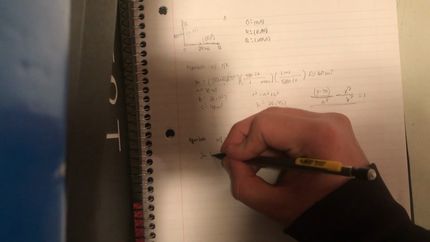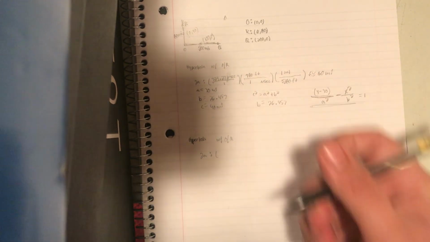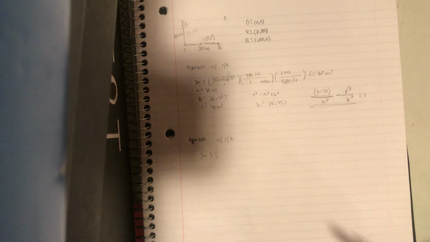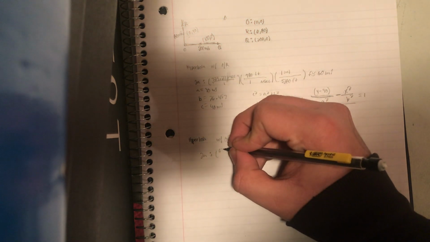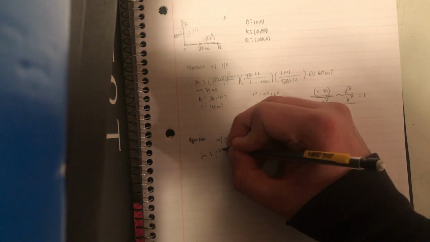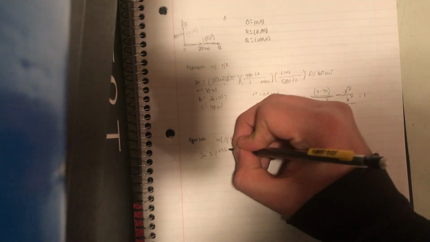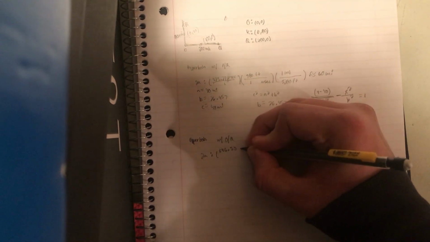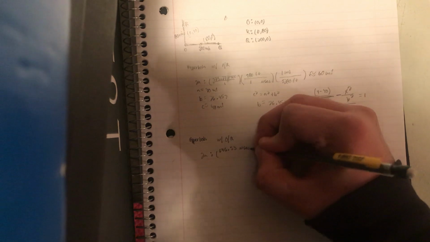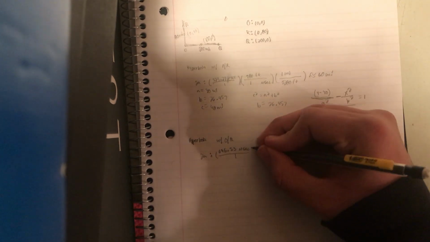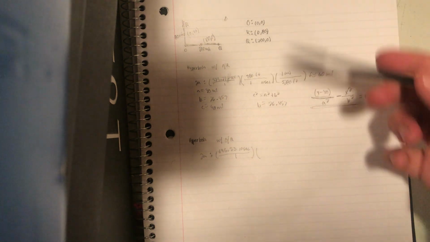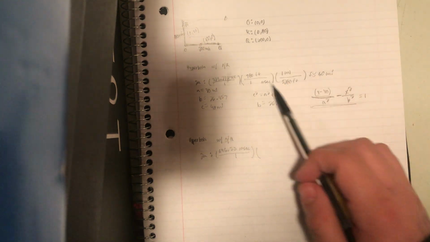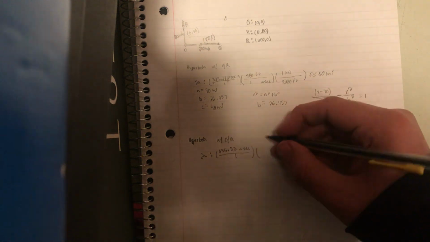2A equals, well, in this situation, the question gives you that distance is 646.53 microseconds. Put that over 1. Once again, the other half is the same as previous.